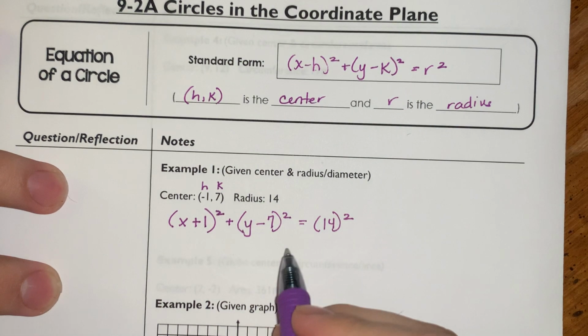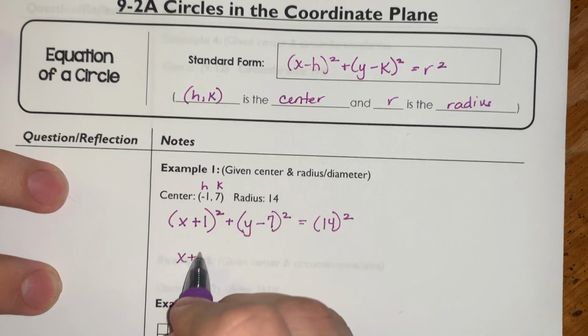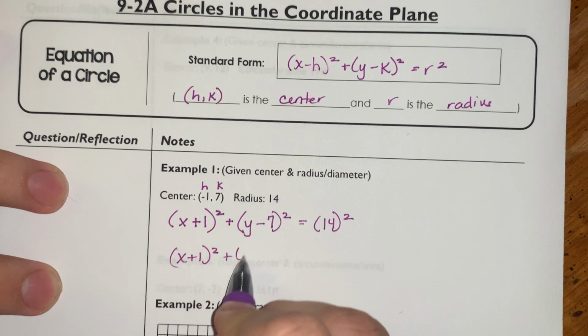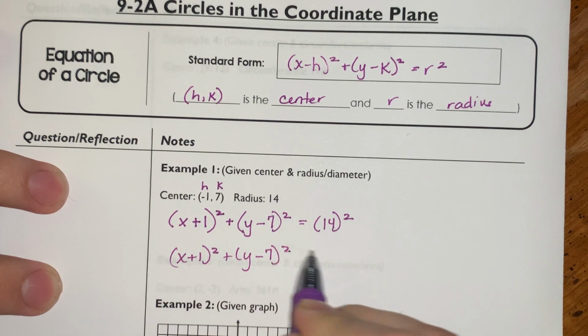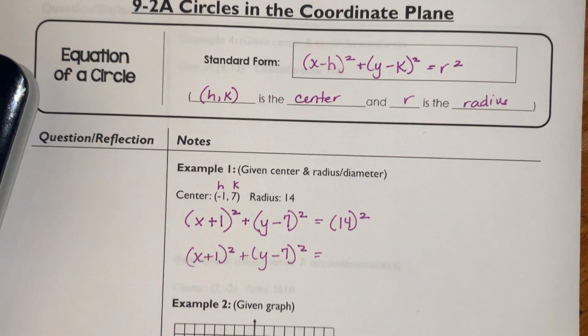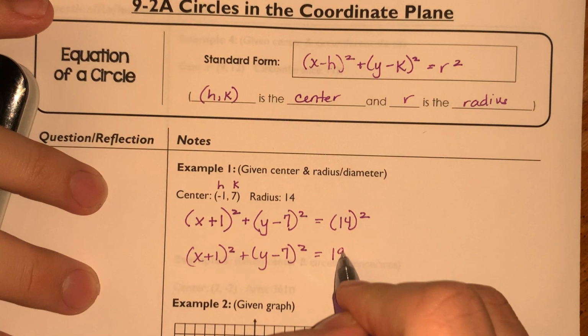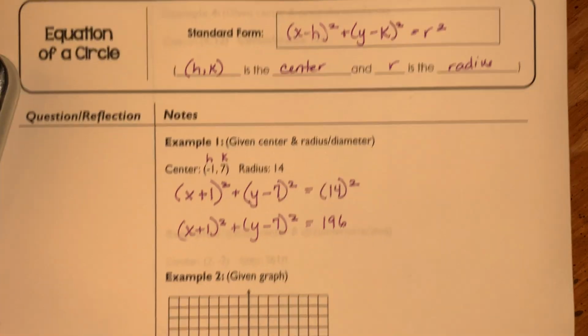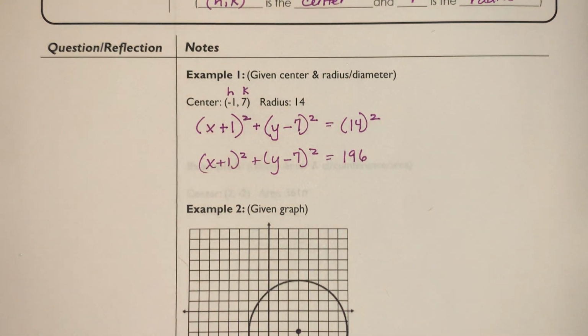Let me go ahead and clean that up a little bit. Let's do x plus 1 squared plus y minus 7 squared is equal to 14 squared. I think it's 196, but I'm going to double check. 14 squared is 196. Okay, and that's it. That's the equation of your circle.